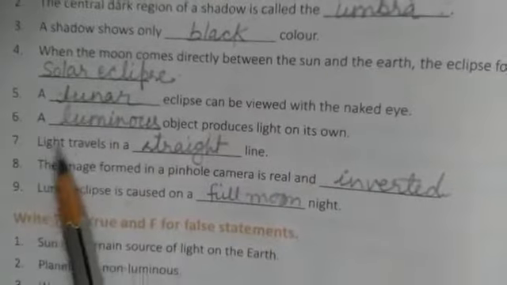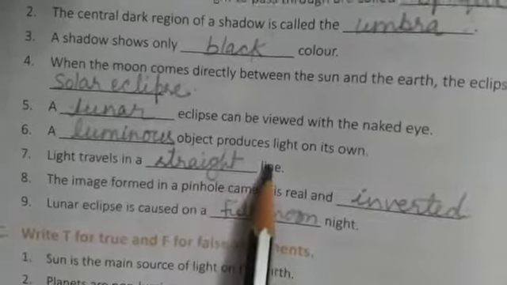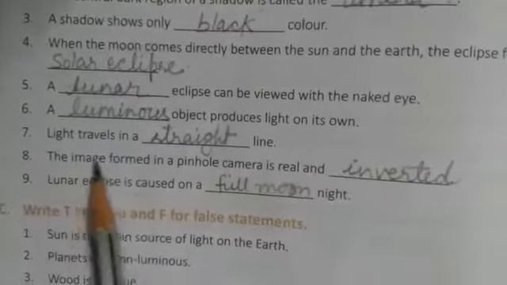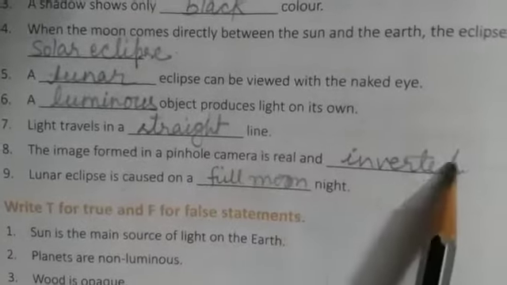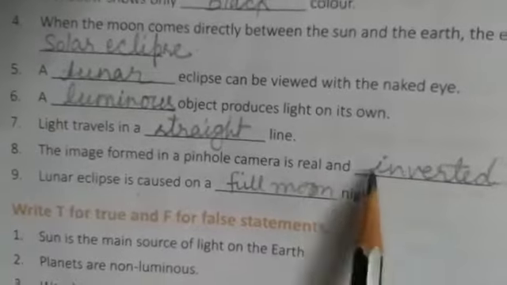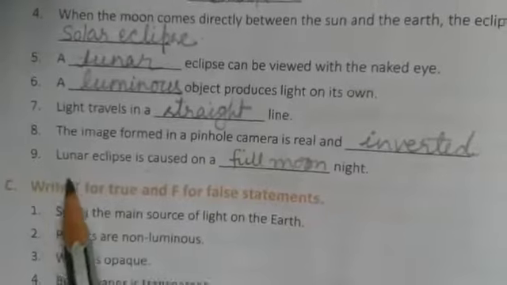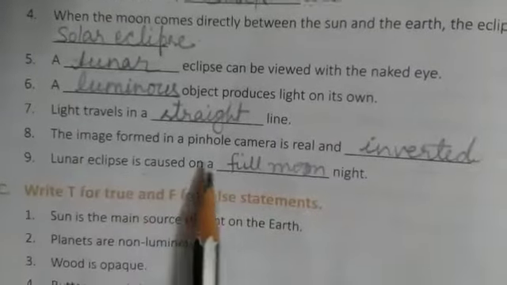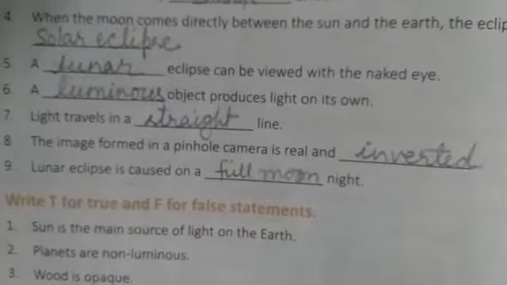Now seventh, light travels in a straight line, STRAIGHT, straight line. Eighth one, the image formed in a pinhole camera is real and inverted, upside down. Okay, INVERTED, inverted. Then ninth one is, lunar eclipse is caused on a full moon night. Clear?